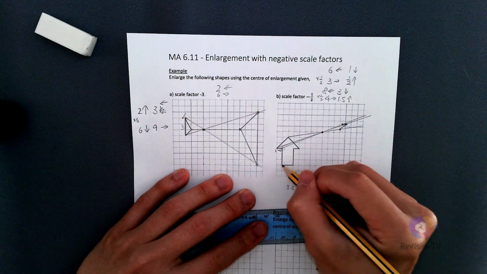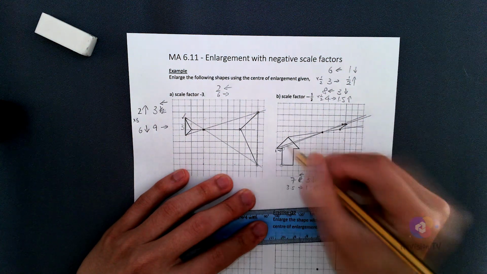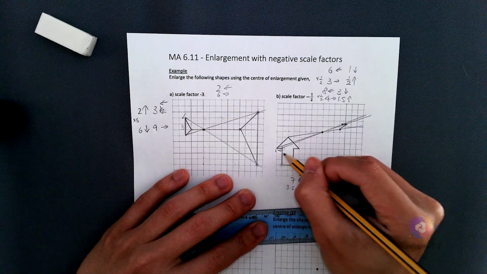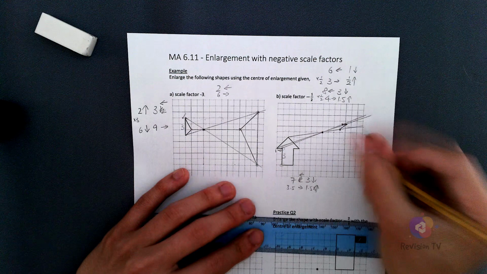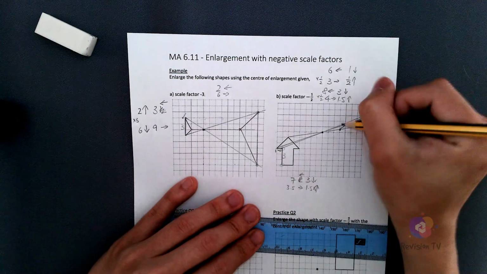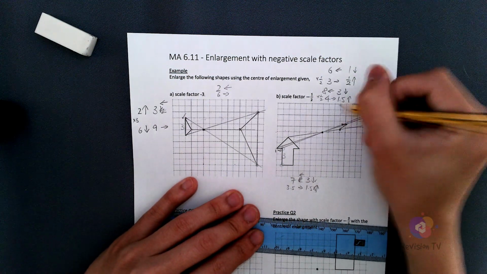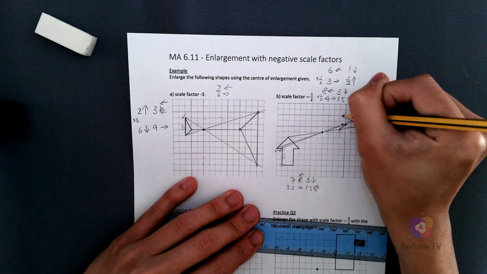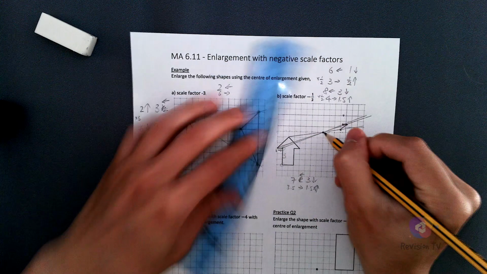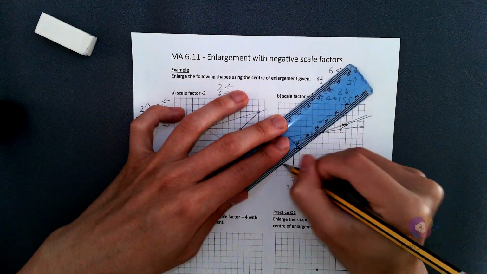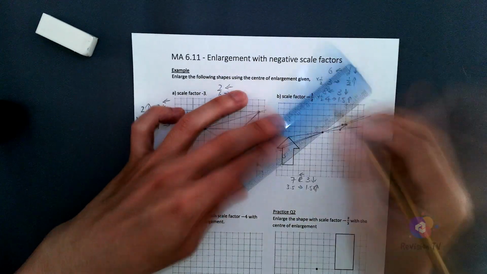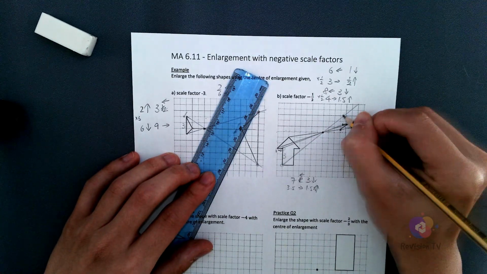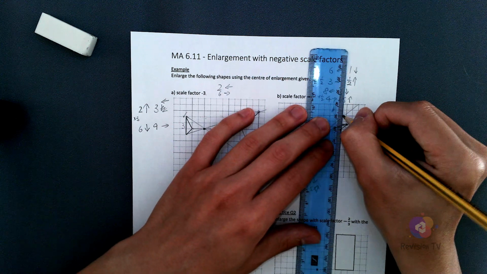Next, I do this bottom left point. From this inside point, I'm going 3 boxes down. 3 times a half is 1.5. So I'm going 1.5 up. So it'll be right here. Let's try to connect the point and see if it works. You can see from the center of enlargement to that point, it goes through the point we just drew. So we know we're correct.